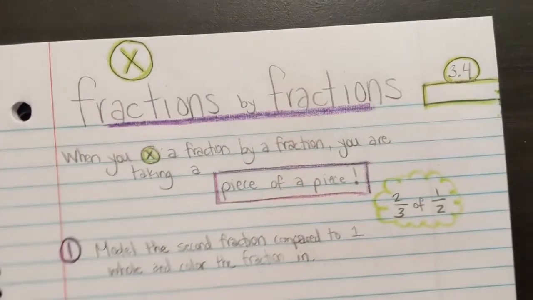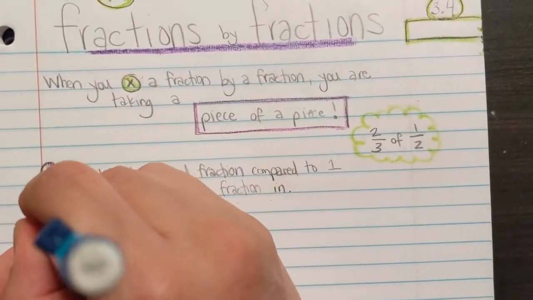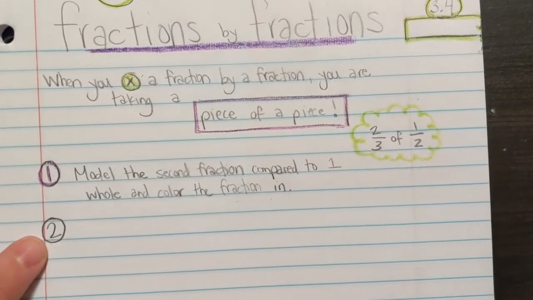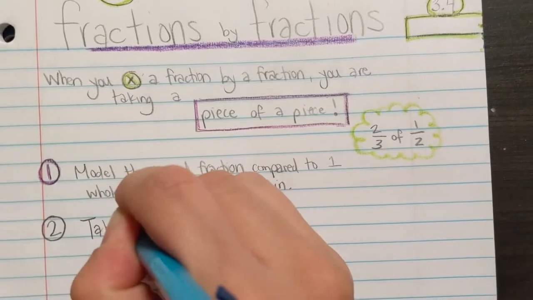Step number 2. So we're going to slide up to our steps. And we're going to write step number 2. Skip a line. Circle it. Step number 2. Take the first fraction. Now we're going to deal with the first fraction.